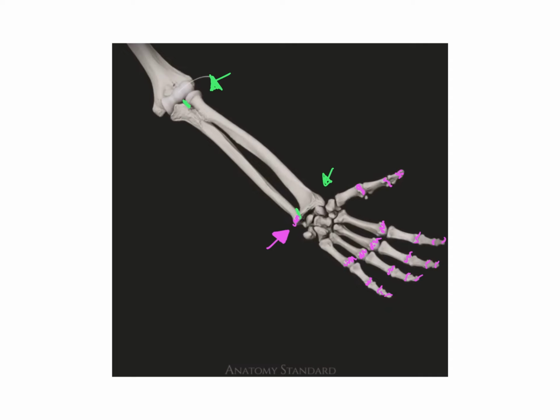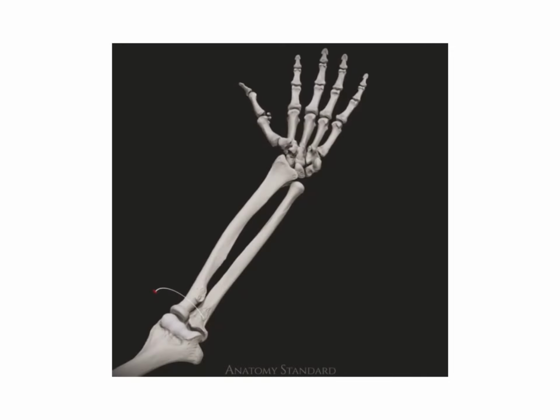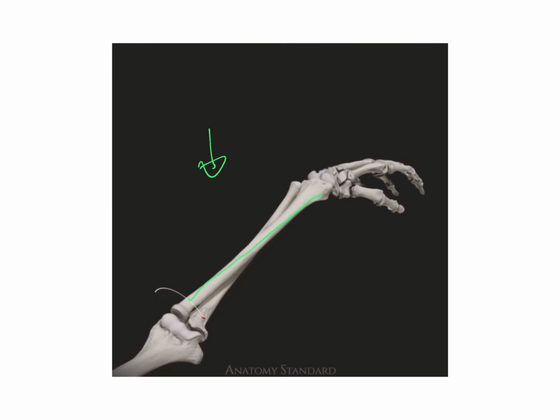We also see in this image the little bumps on the lateral and medial aspect of our wrist, which are the styloid process of the radius bone and the styloid process of the ulna bone. Now pay attention that every time our forearm is pronated, the radius bone is anterior to the ulna bone. And this only happens because of the proximal and distal radial ulnar joints.